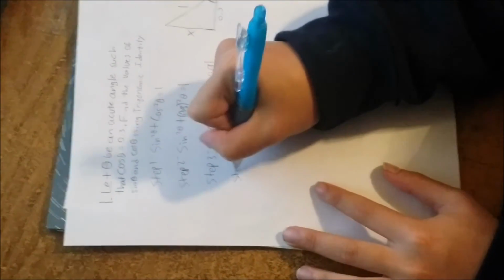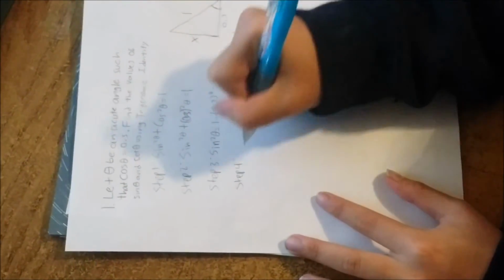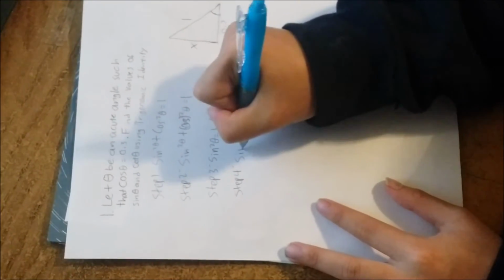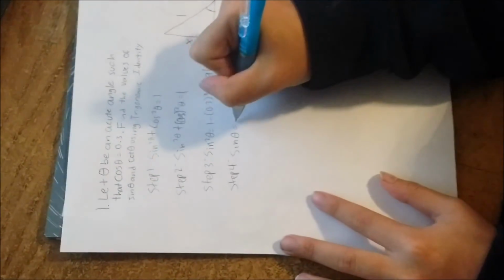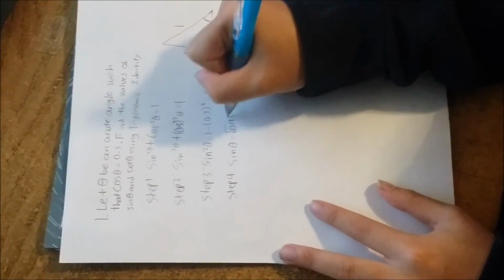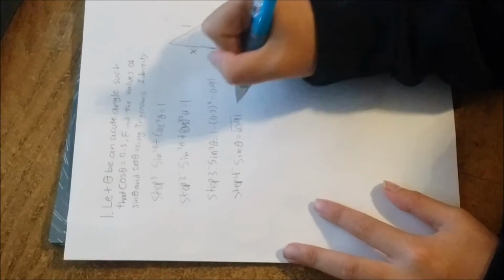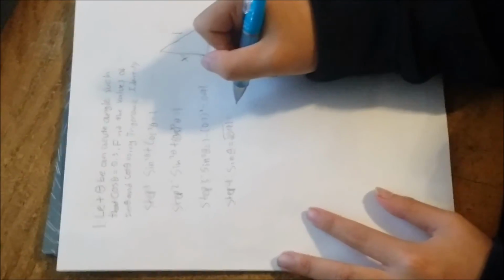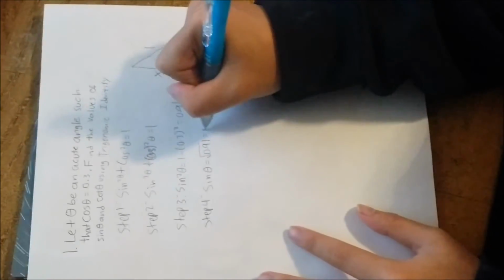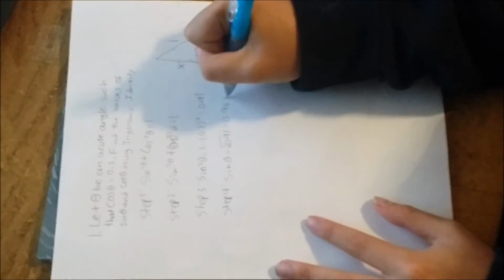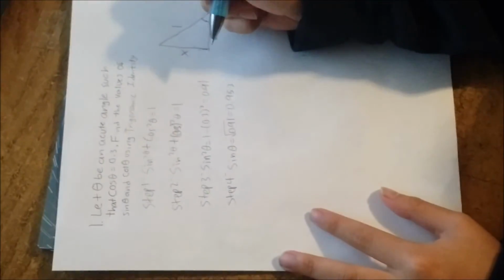And in step 4, we square root the sine squared value to make sure that we actually have the sine value, not the sine squared value. So the square root of 0.91 equals 0.953, and this is part A. So sine theta equals 0.953.